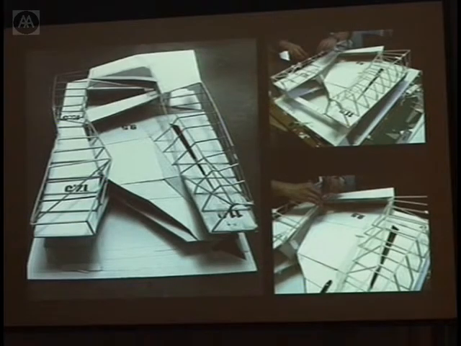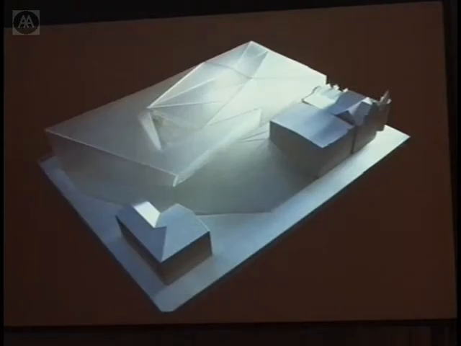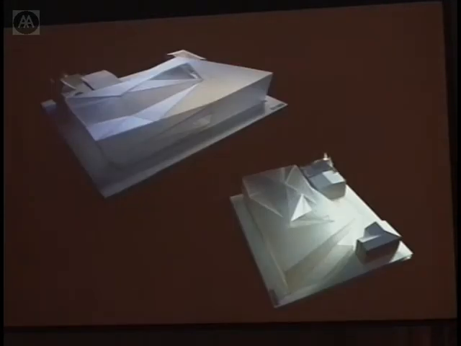We developed the structure very closely with Arup to bring a holistic approach to these really wide spans, which in places are actually 60-meter spans. And it becomes really a building that is out of one piece. There's no differentiation between facade, roof, or floor.